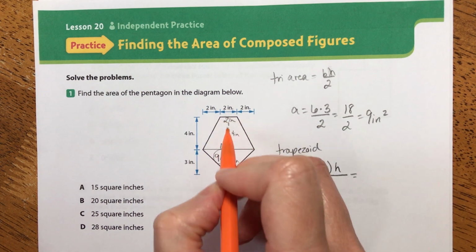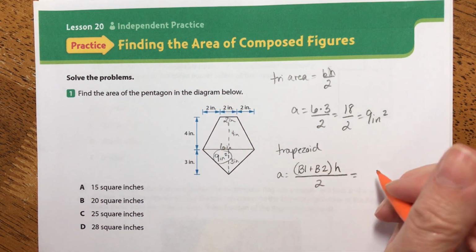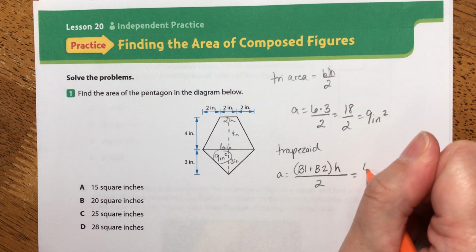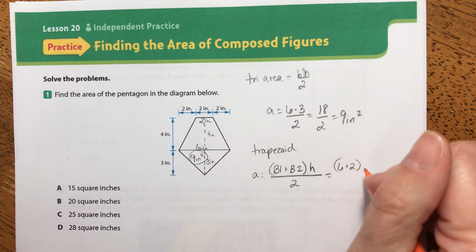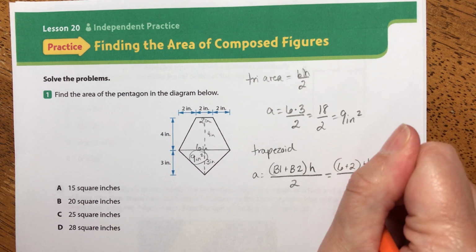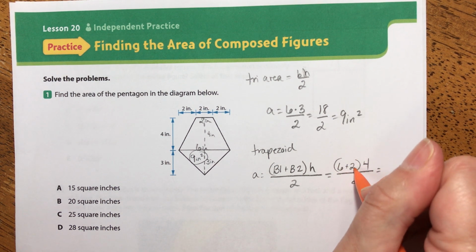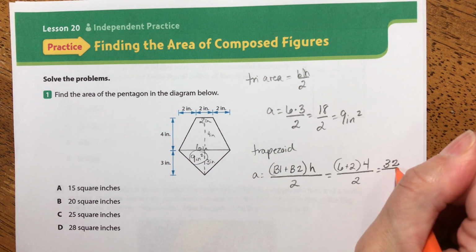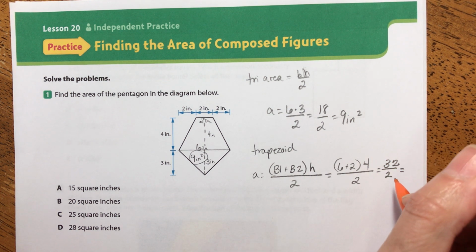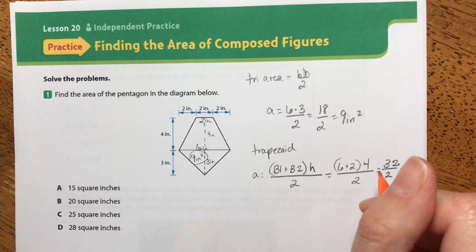It doesn't really matter which one you put in first, 6 or 2, because we're going to add them together. So I'm going to do 6 plus 2. I have to do that first. That's why it's in parentheses. And then I'm going to multiply them by 4, and then I'm going to divide them by 2. 6 plus 2 is 8, times 4 is 32, divided by 2. 32 divided by 2, is that 16?